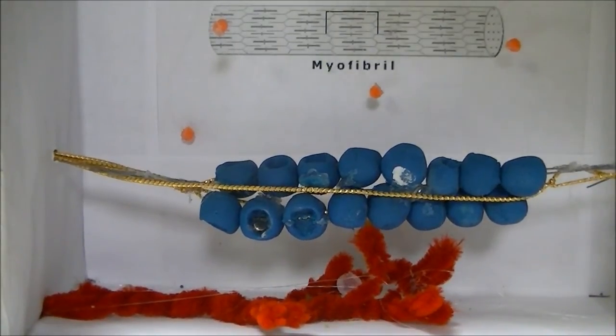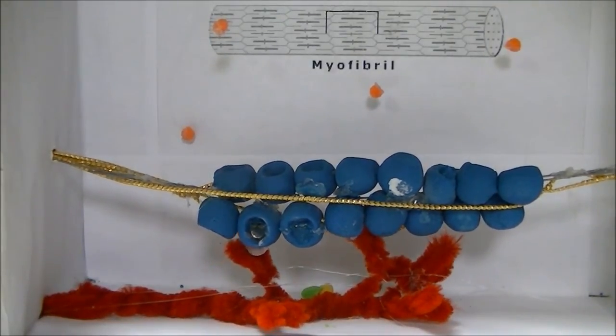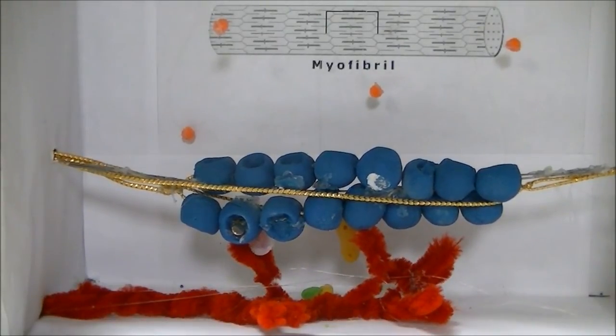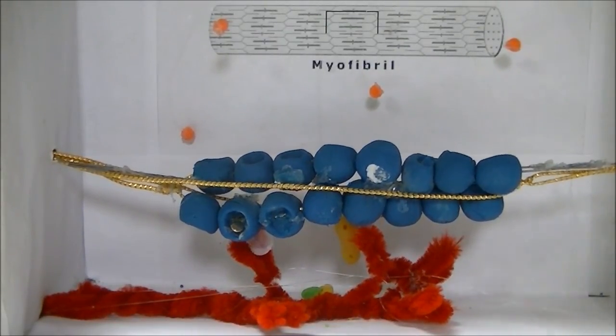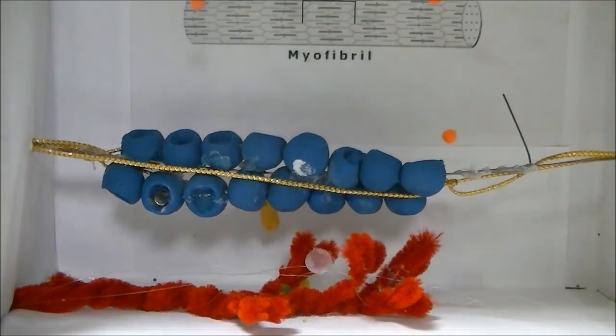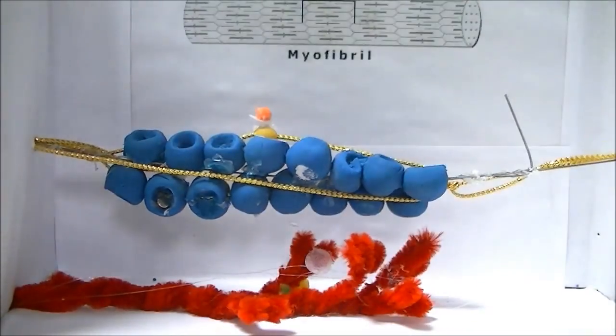As long as the cycle repeats, the thin filaments are pulled towards each other and the sarcomere will shorten. Cross-bridge cycling ends when calcium ions are actively transported back into the sarcoplasmic reticulum.